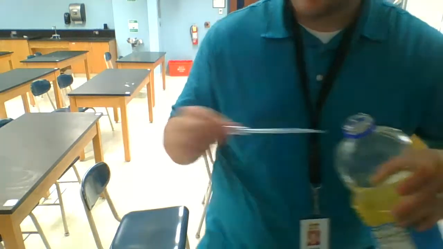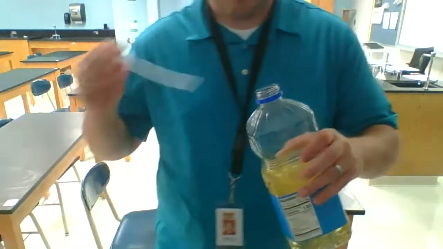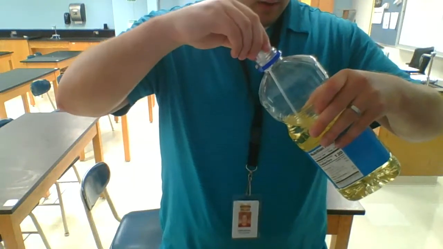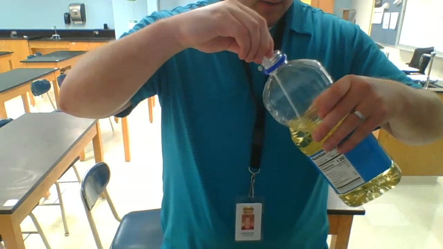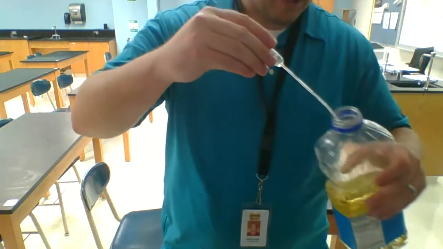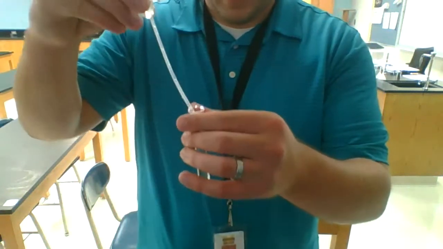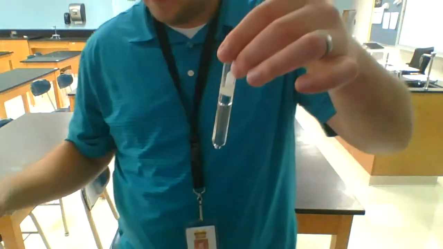Are you kidding me? The pipette's broken. Let's try a different pipette. Okay, so right here we have a pipette of vegetable oil. We're going to take that and add it to the test tube of water.